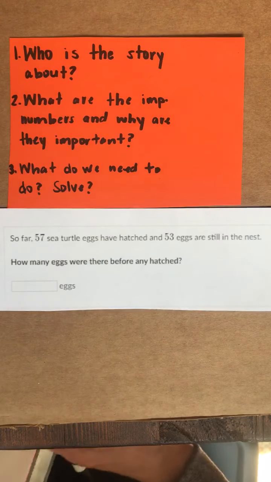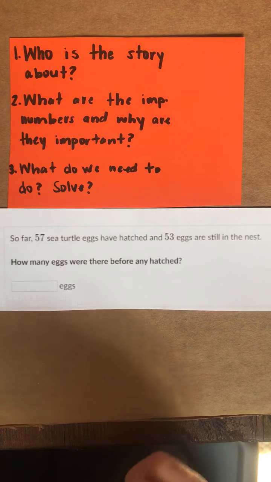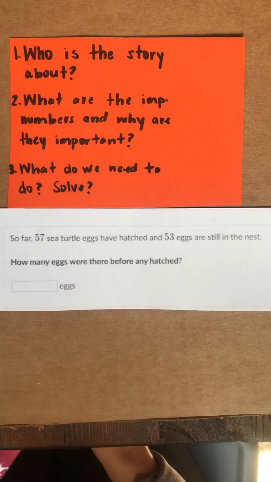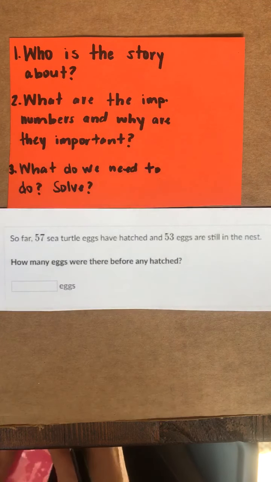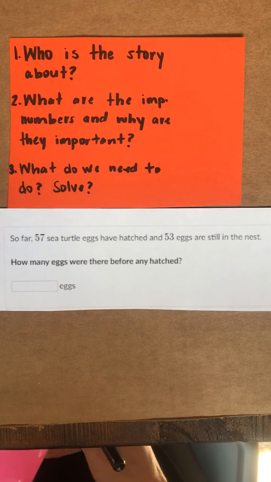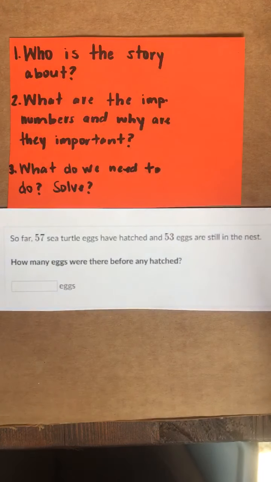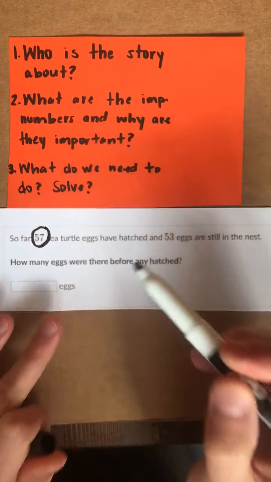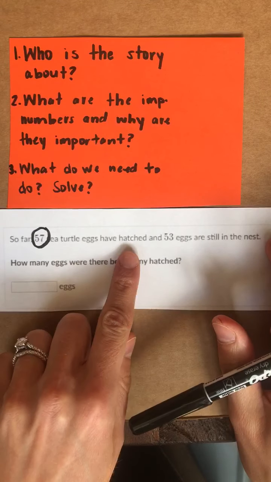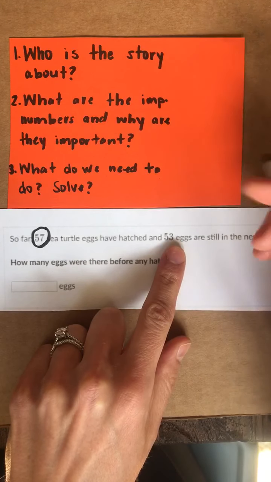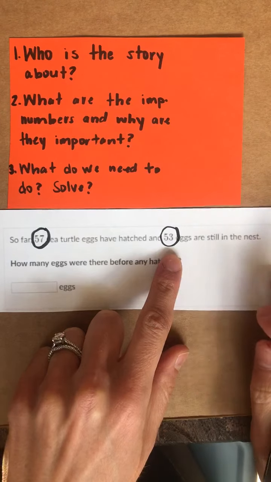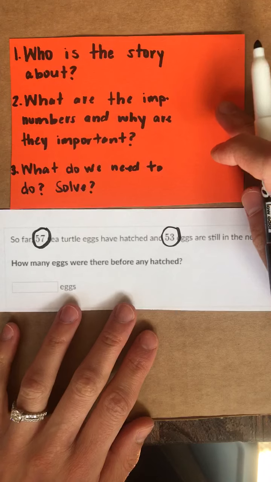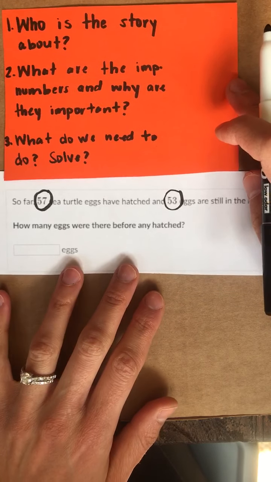Okay, friends, great job. So let's take a look at the question. The question says, so far, 57 sea turtle eggs have hatched and 53 eggs are still in the nest. How many eggs were there before any hatched? So you should have noticed that the 2 important numbers were 57 because that was the number of sea turtle eggs that hatched. And the other important number was 53 because that's the number of sea turtle eggs that are still in the nest. So I want to know how many eggs were there before any hatched.